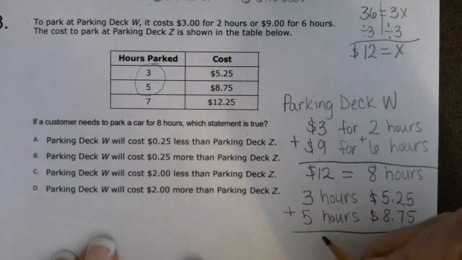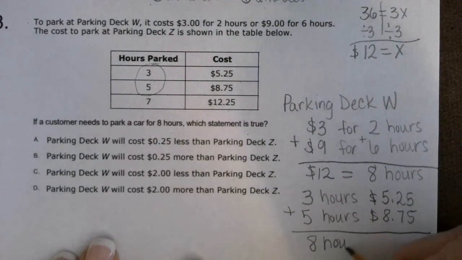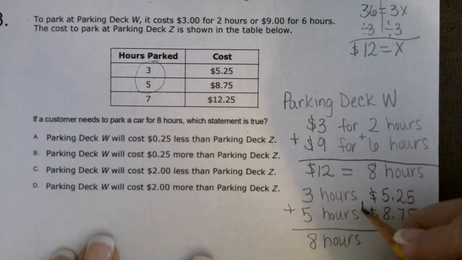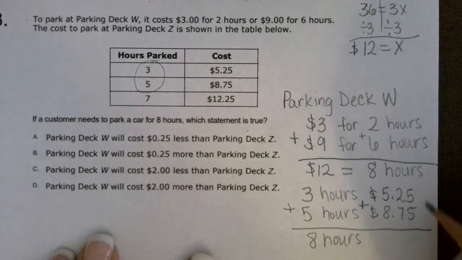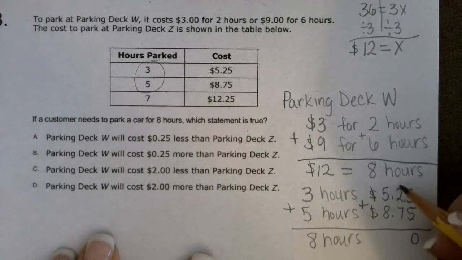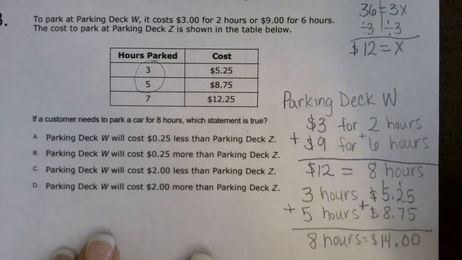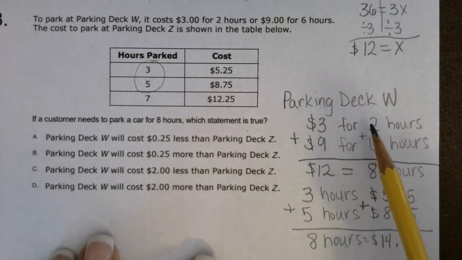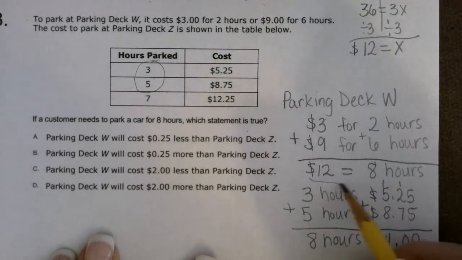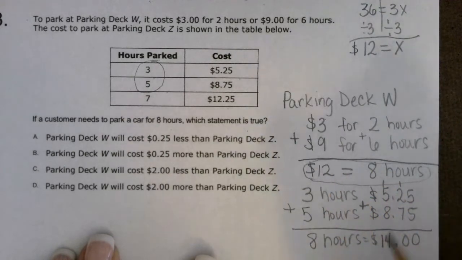So 3 hours plus 5 hours is 8 hours. And then $5.25 plus $8.75 would give us $14. So in parking deck W, it cost me $12 to park for 8 hours.